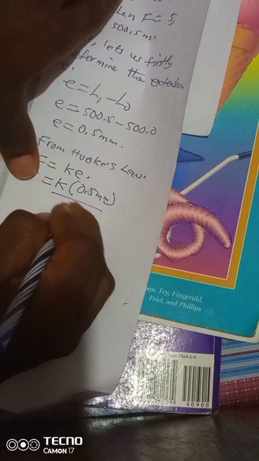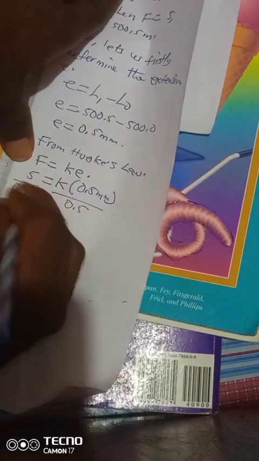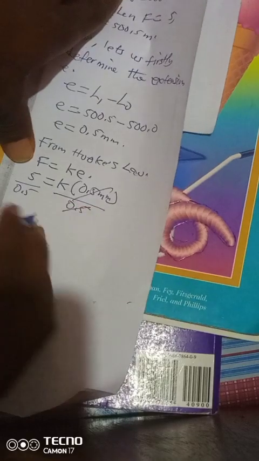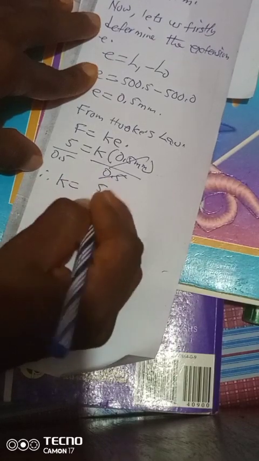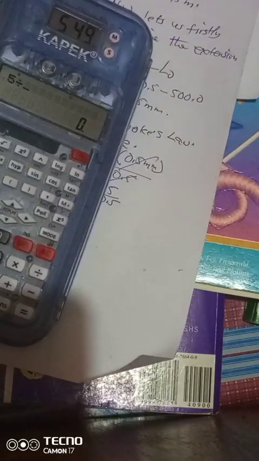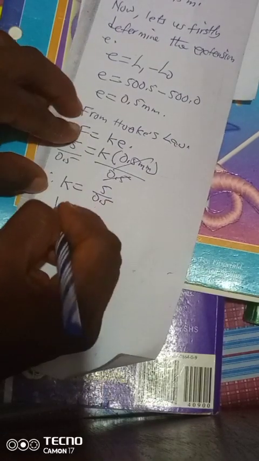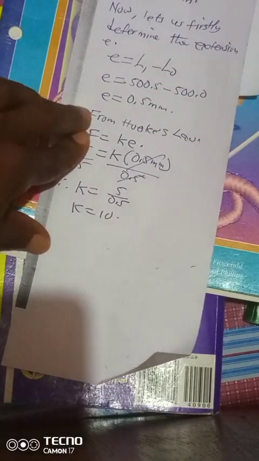So to find K, divide both sides by 0.5. So 0.5 and 0.5 cancel, okay? Therefore, our constant K is equal to 5 divided by 0.5. Applying our calculator, 5 divided by 0.5 gives us 10. So that means our constant K is equal to 10.